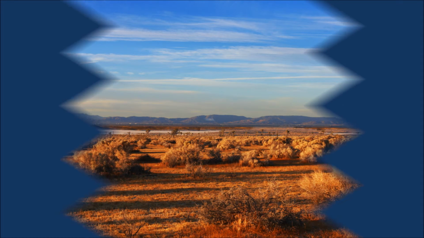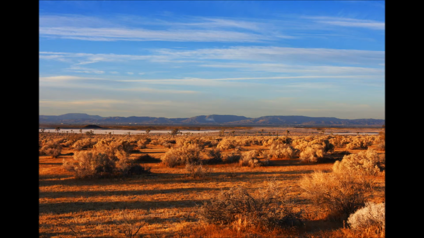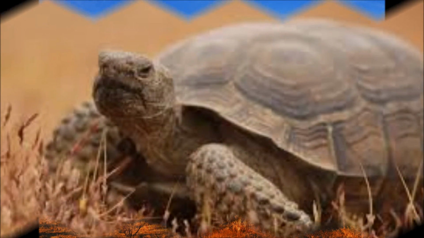When the Ivanpah solar thermal plant in the Mojave Desert was being planned, there was concern that it would impact the habitat of the desert tortoise. The Ivanpah plant has also been responsible for burning birds while they're in the air.